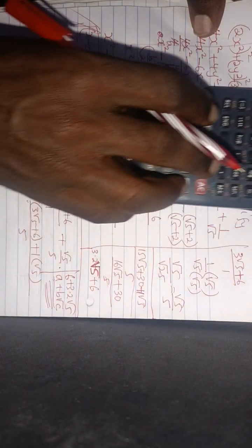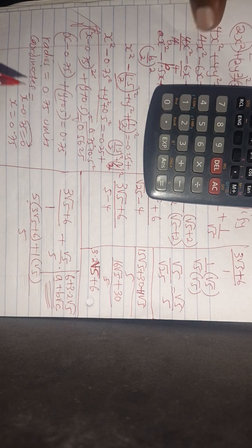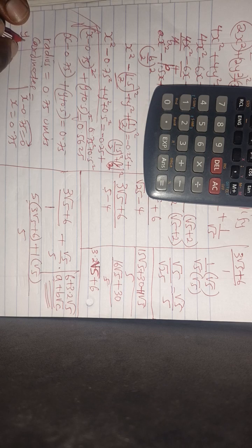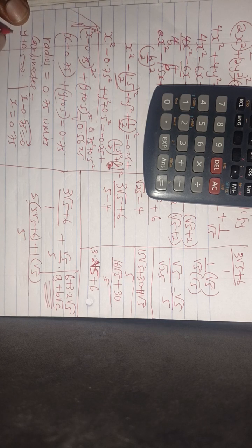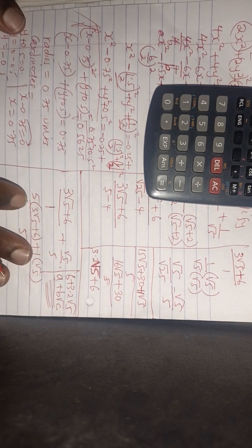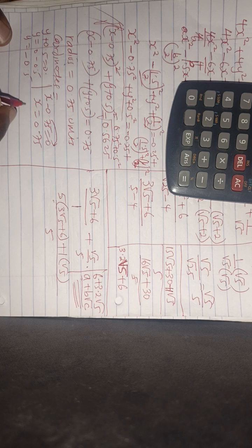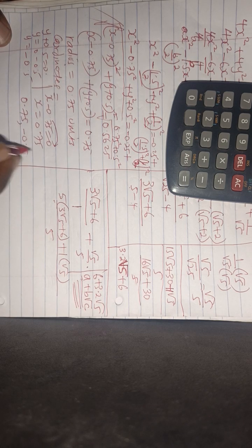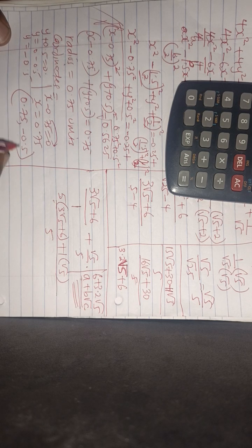So what is our y? We have y plus 0.5 is equals to 0. So our y is equals to 0 minus 0.5. So our y is equals to negative 0.5. So in short, our coordinates are going to be 0.75, comma, negative 0.5. The value of x and the value of y.